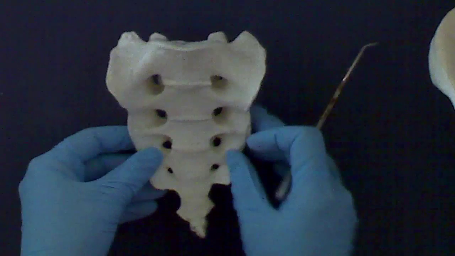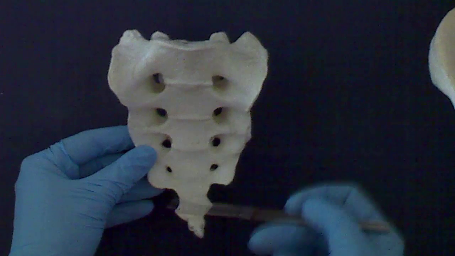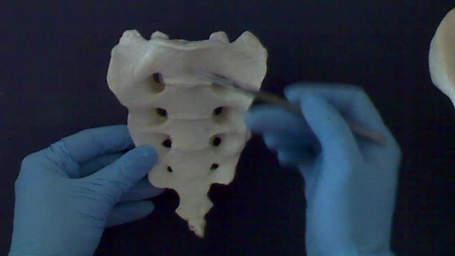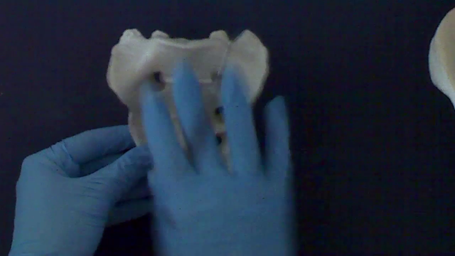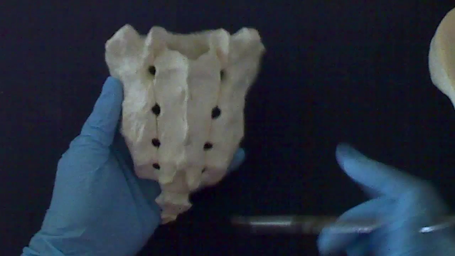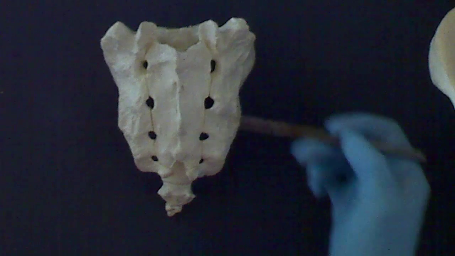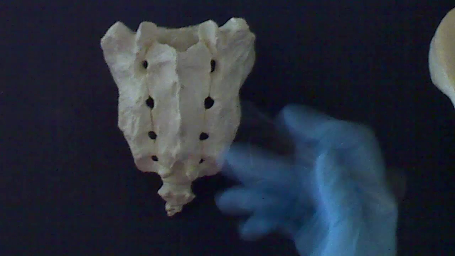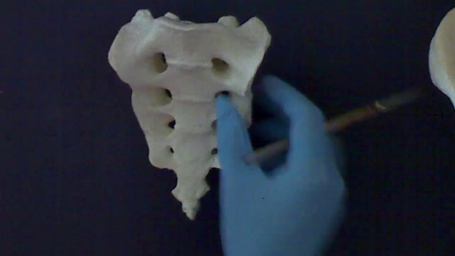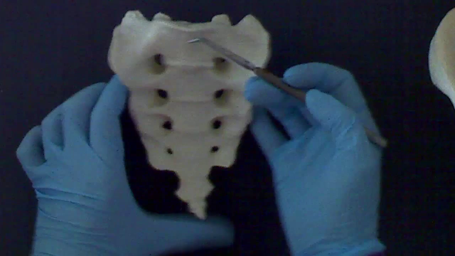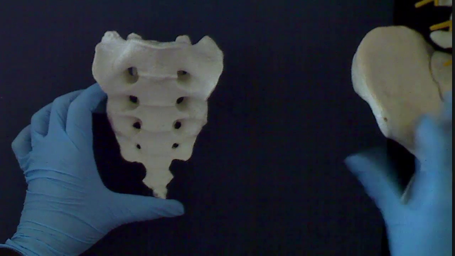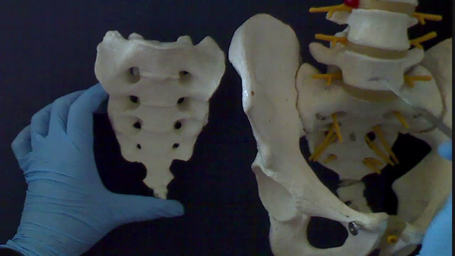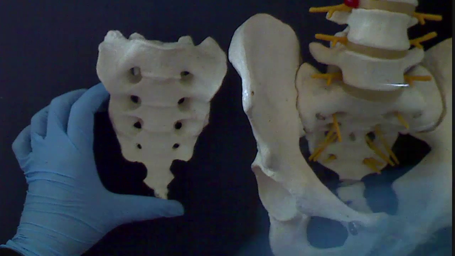So, I move this out of the way, and I look at the sacrum itself. The anterior portion of the sacrum is going to be concave, whereas if you were to flip it, the posterior surface is going to be convex. To start on the anterior surface, just like in our typical vertebrae, the anterior surface is the body.